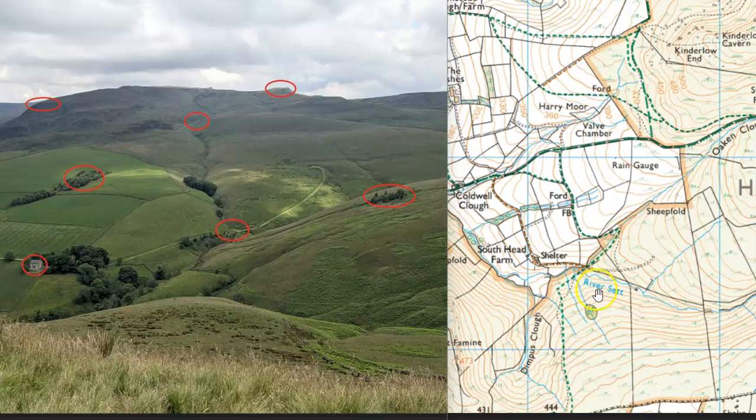So that is that. So that tells us that this point here is the point where the track crosses the first stream that's coming down from the center of the photograph. So if we go up here, we get to a point there, look, the stream coming down there. So that there is there.